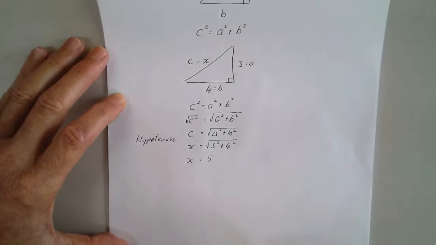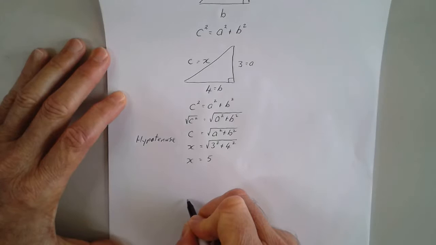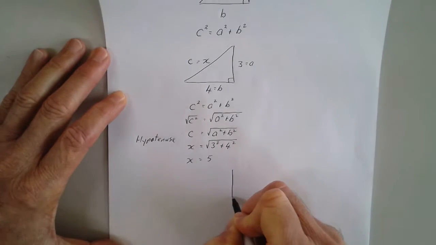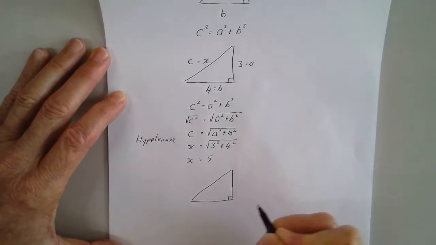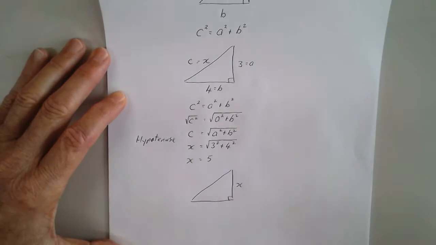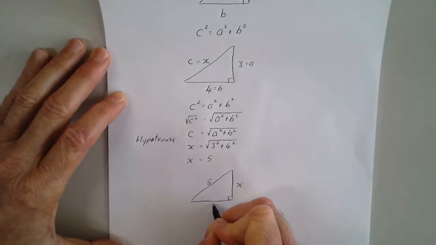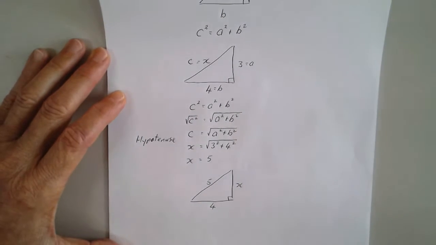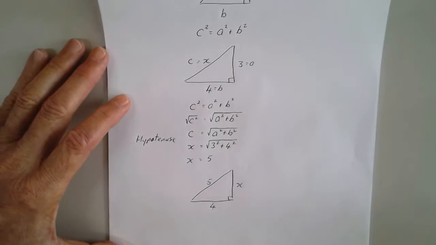Now we're going to find a side that is not the hypotenuse. So we're going to start off, draw another triangle. I'm going to try and find this side here. Hypotenuse of length 5, another side of length 4, and we're trying to find x, the unknown side.